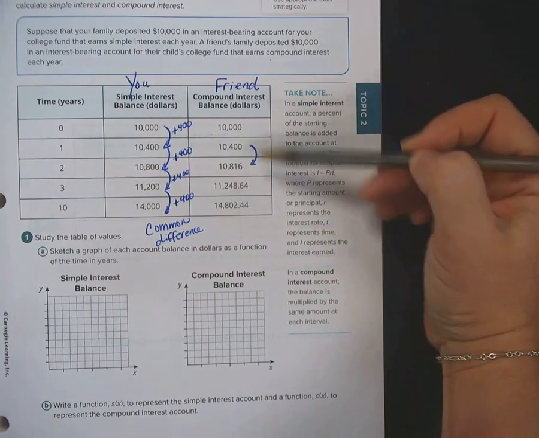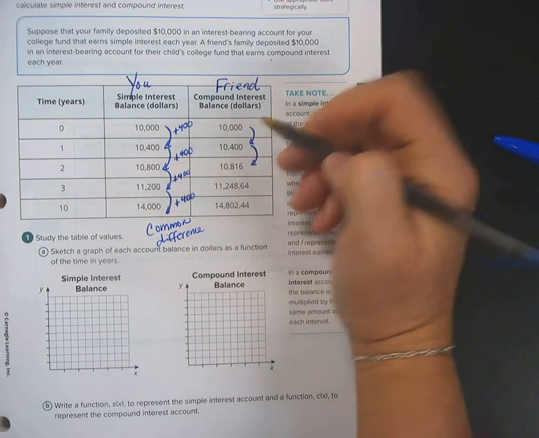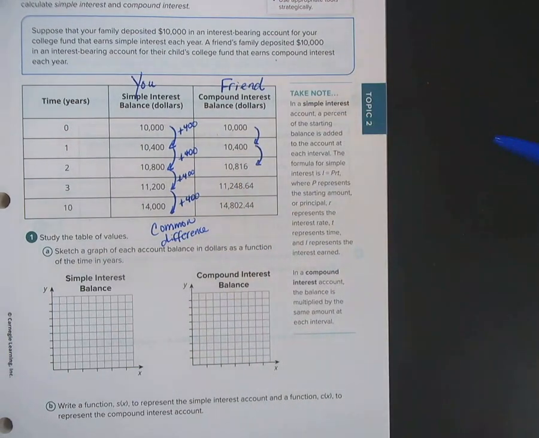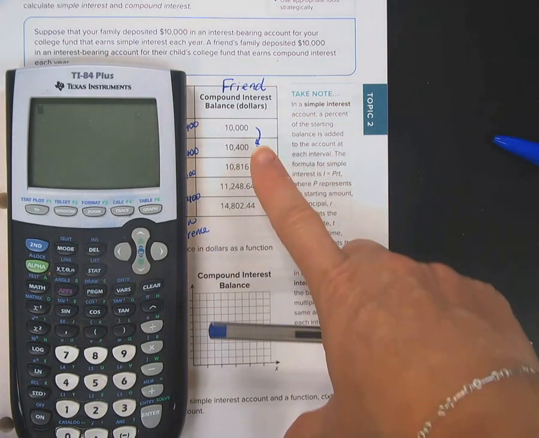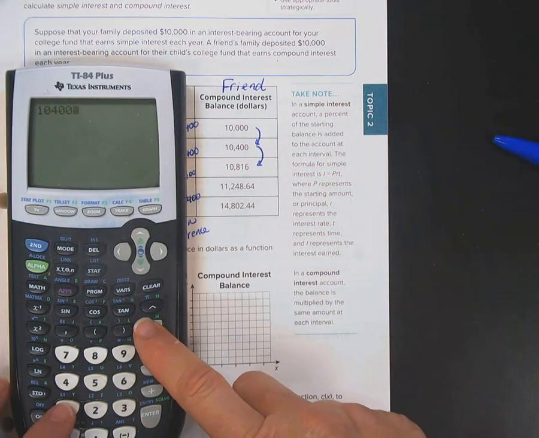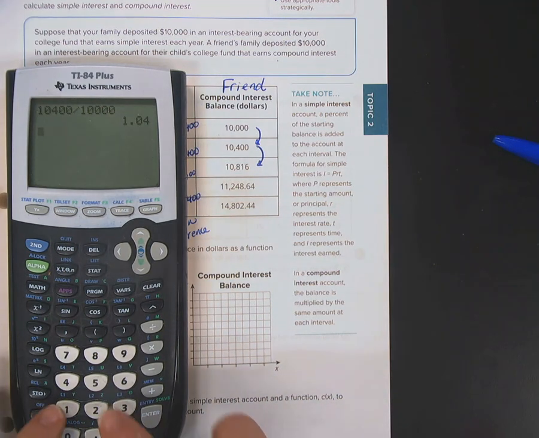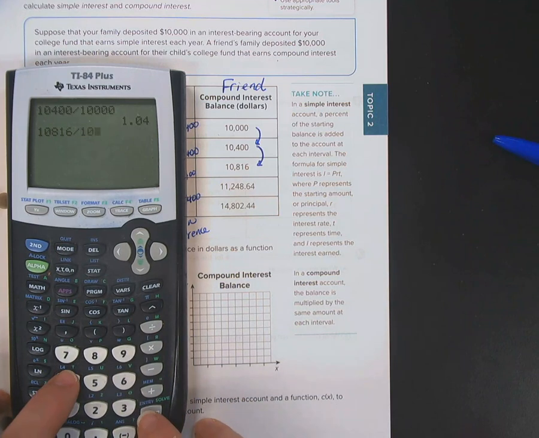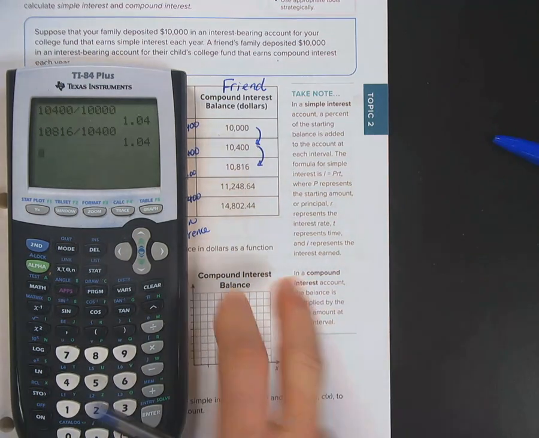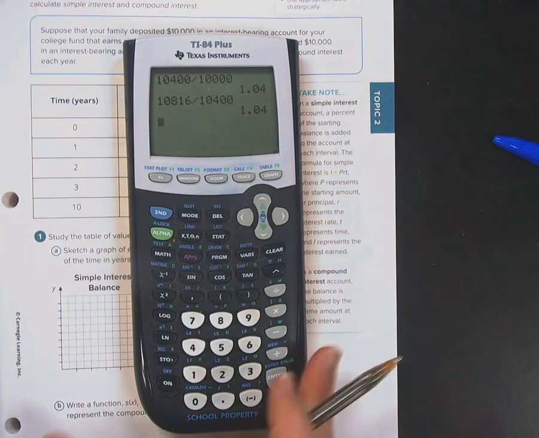So let's go over here. Does anybody recall how do you figure out the common ratio? Xander? Very good. Everybody grab your calculators and start doing that. And then do it for the next line down, 10,816 divided by 10,400. And if you notice, are you getting 1.04?